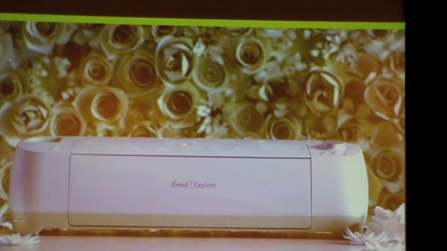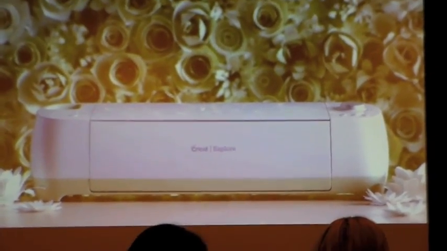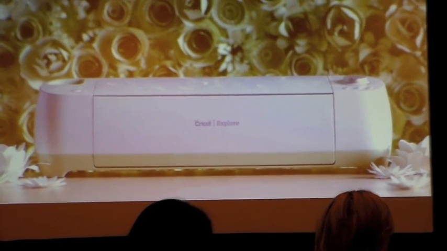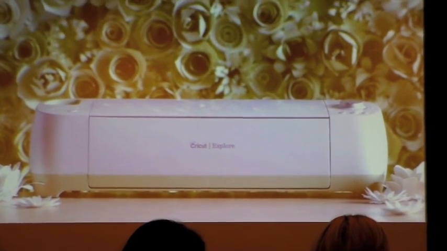How many people have used a cutting machine before? And you have to specify pressure, speed, depth. It requires a PhD in crafting and DIY.